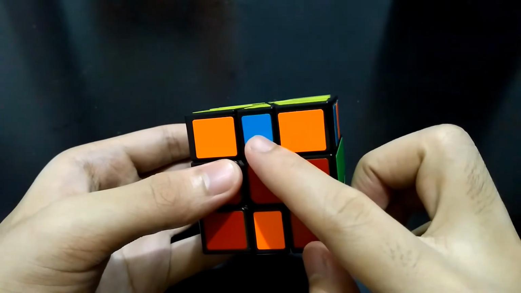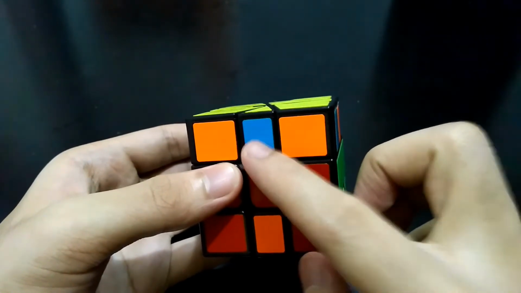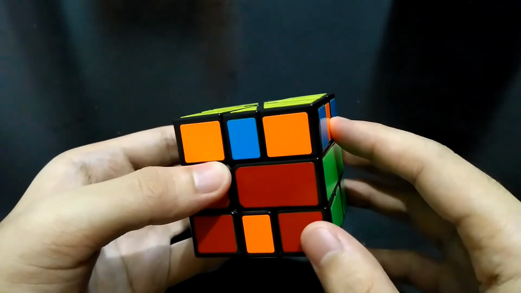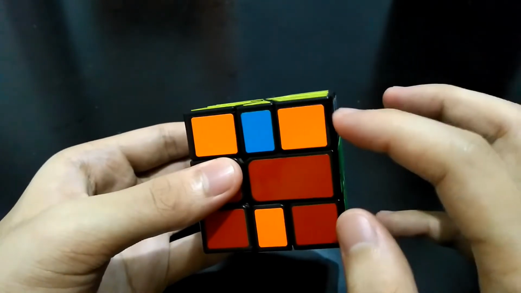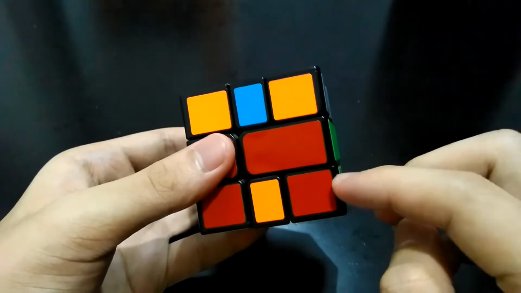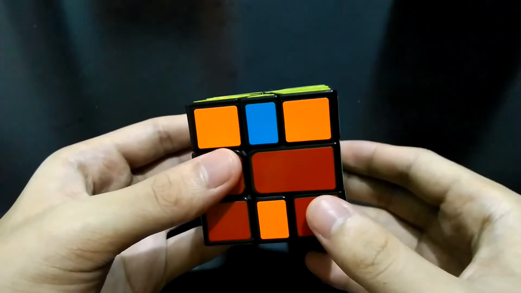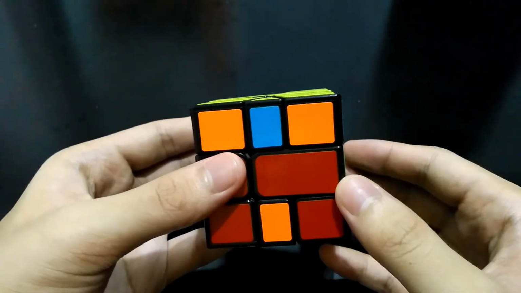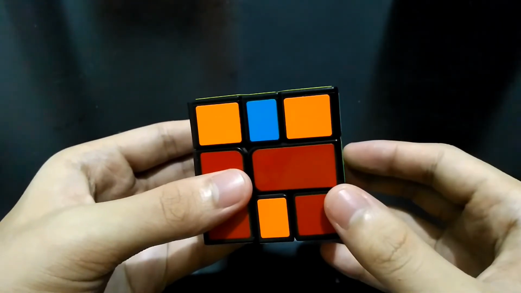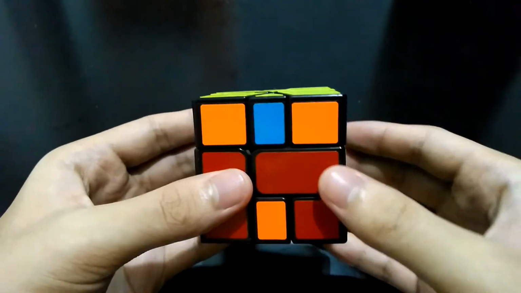For the top side, one of the incorrect edges should be at the front and the other one at the right. But remember that this top side can also be at the bottom and this bottom side can also be at the top side, because the outcome will just be the same. Just follow the proper orientation when doing the algorithm.